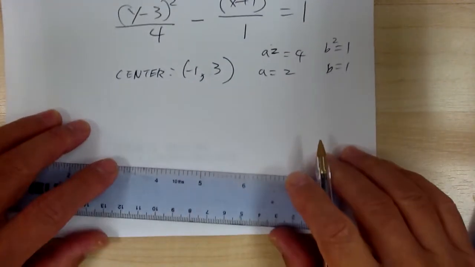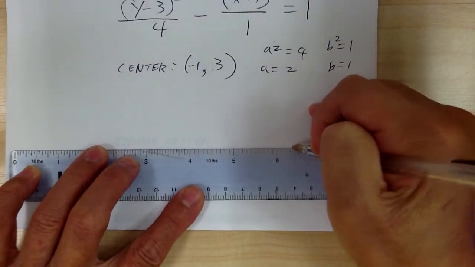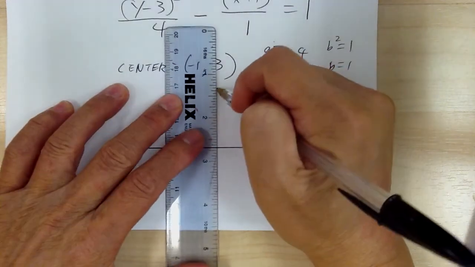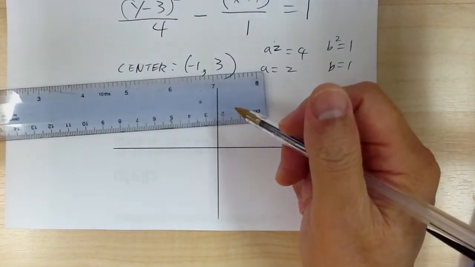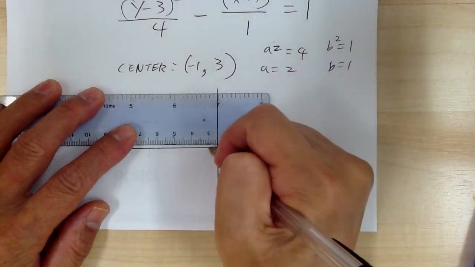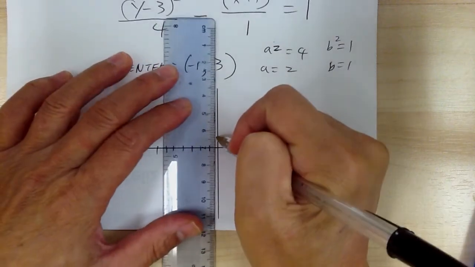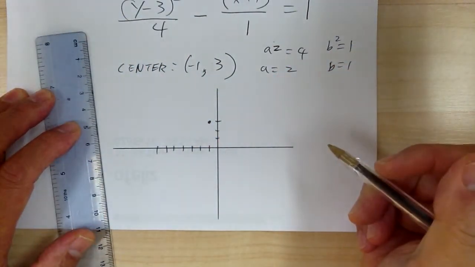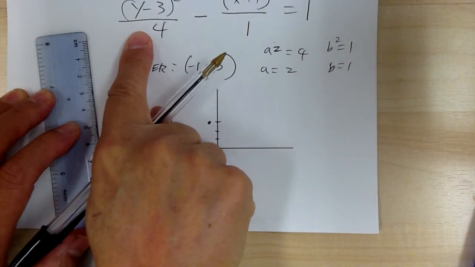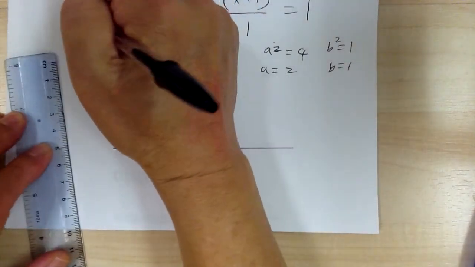Okay, so now let's sketch these things out. The center is at negative 1, 3. I'm going to make the graph a bit smaller, since I'm running out of space. The y comes first, which means the graph is going to open this way.